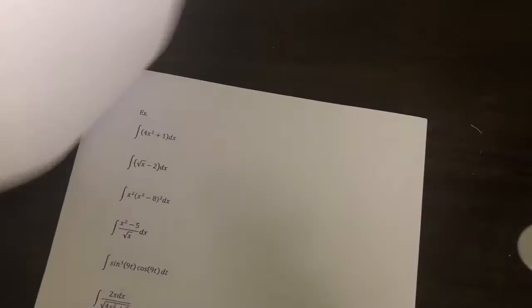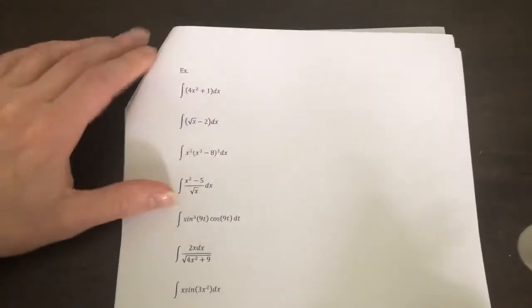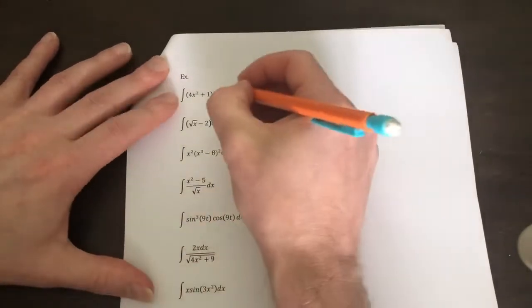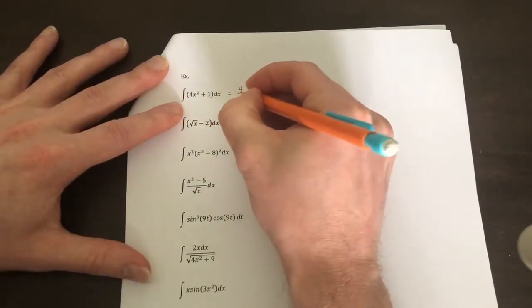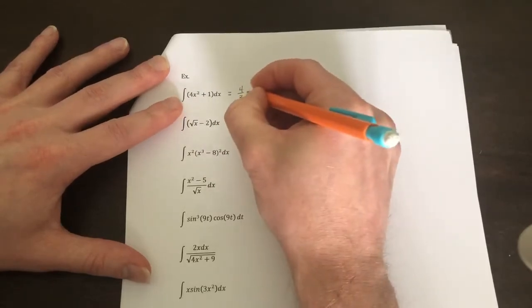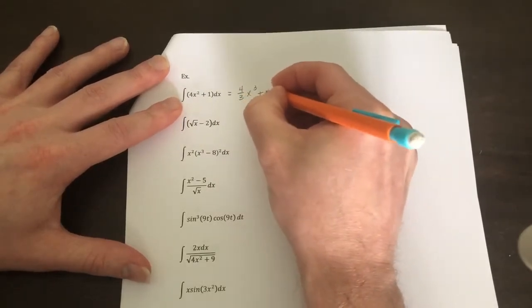Okay, so as we go through this, I'm going to go through these rather quickly. So first example, we're going to add 1 to the exponent, divide by the new exponent. So it becomes 4/3 x cubed plus x plus c.